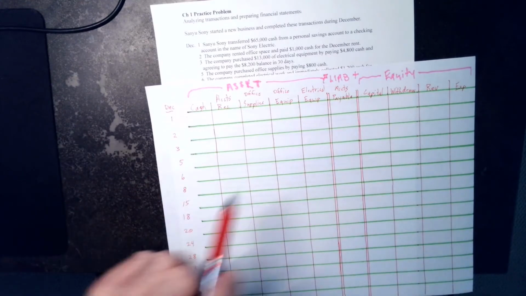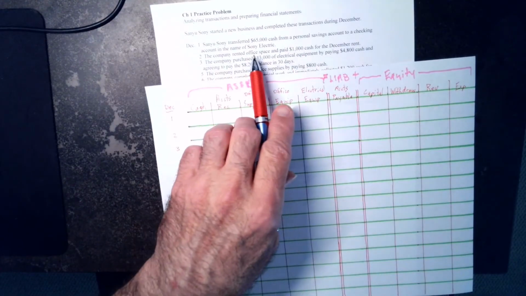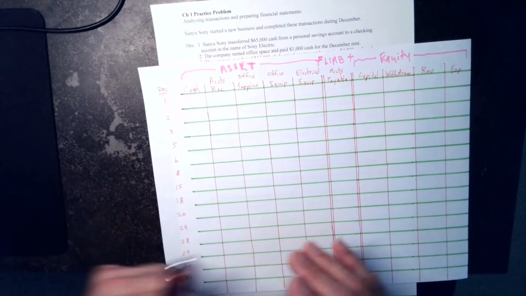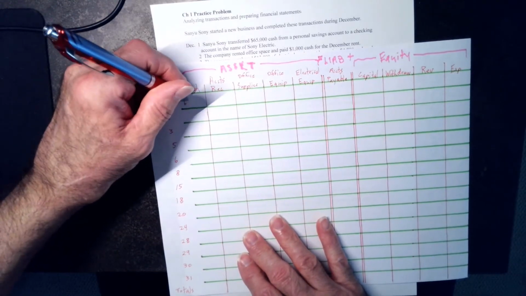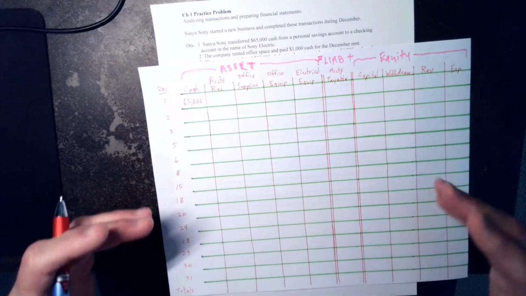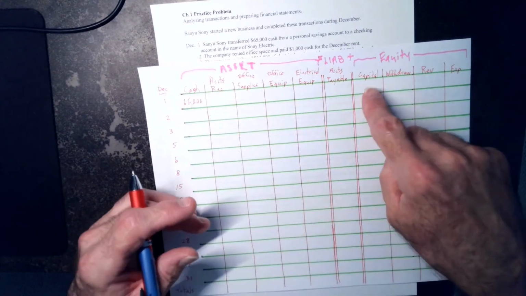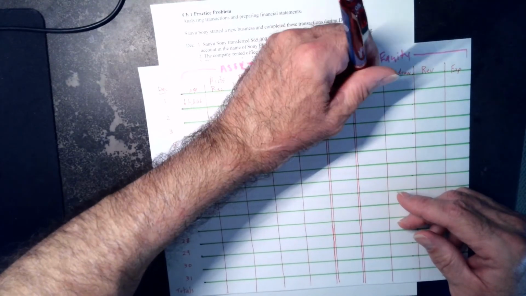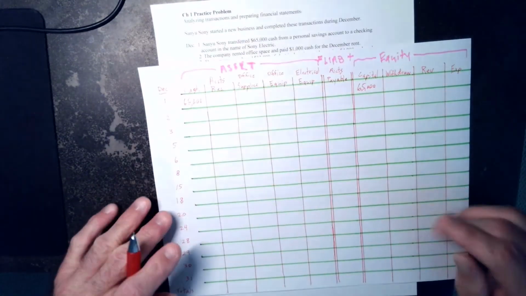Sanusoni transferred $65,000 cash from personal savings to checking account in the name of Sony Electric. So we're going to wind up adding $65,000 cash. $65,000 cash will be increased. And anytime the owner of a company adds to the company, that's going to go to the capital account. Because he's contributed money to invest in the company, that money will then go to the capital account.